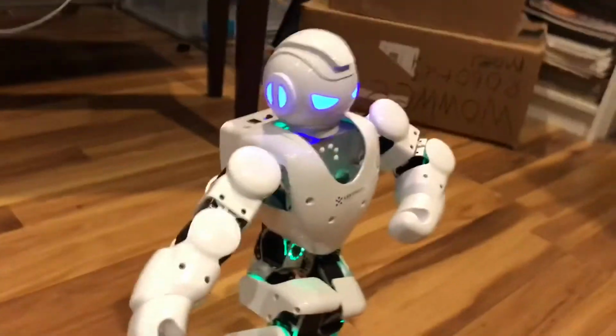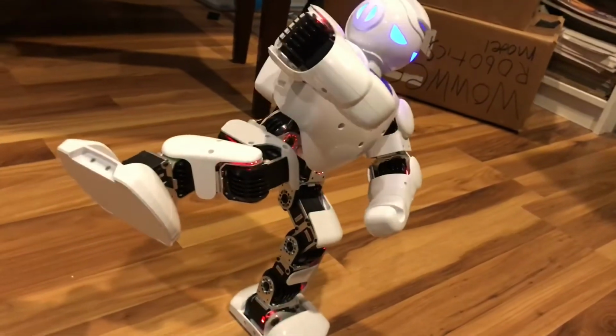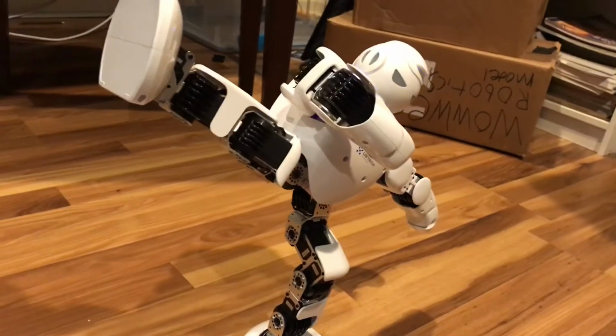But you kind of get the gist of it. Now you can program him without having to do all that complicated position programming with his sensors and his servos.